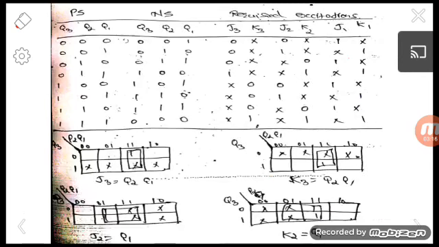This is the design table, that is, the detailed excitation table of our circuit. Here this is the present state and this is the next state. We know that it is an up counter. If the present state is 000, after the first clock pulse the next state will be 001.